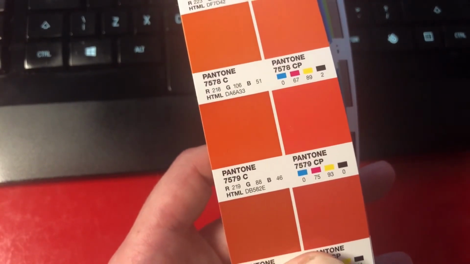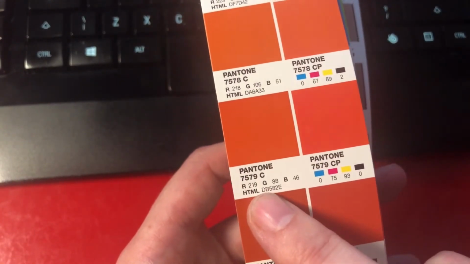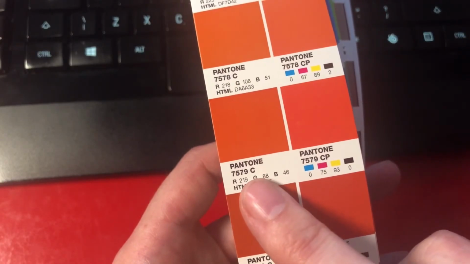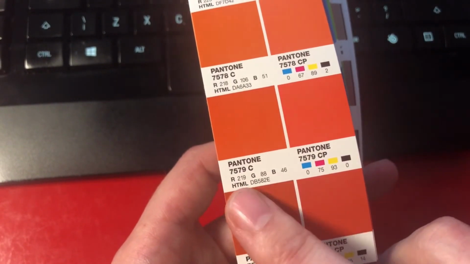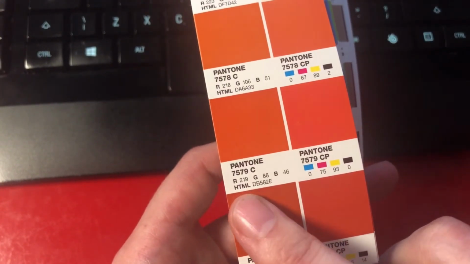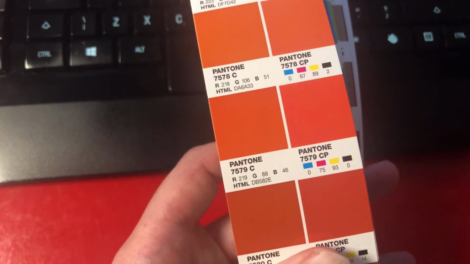And then what you'll notice as well over here on the Pantone side is that it gives you RGB numbers and it gives you the hexadecimal. HTML is basically hexadecimal. It gives you the hexadecimal codes.